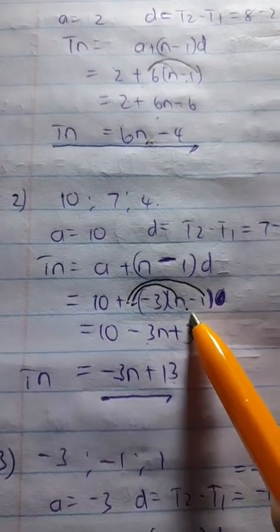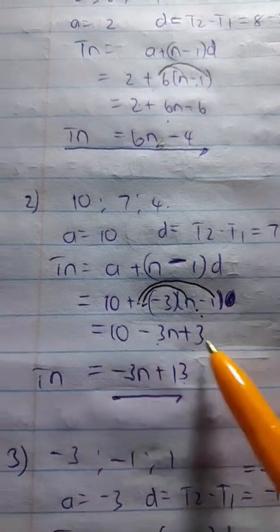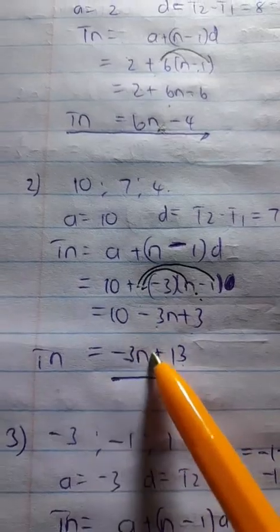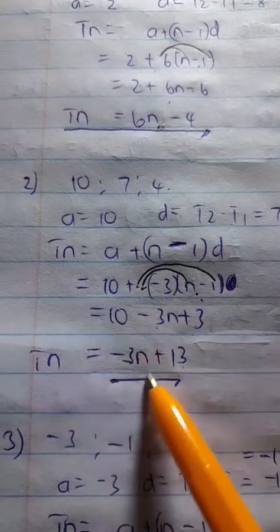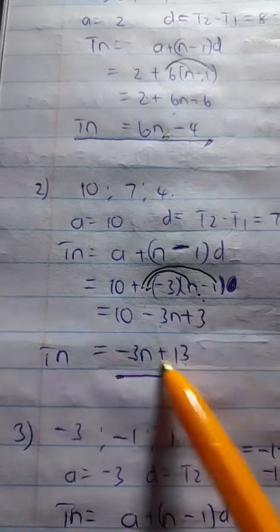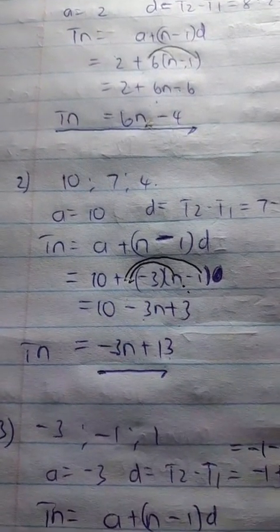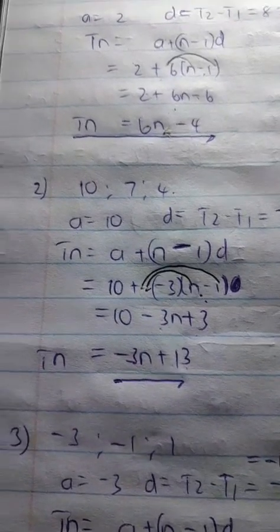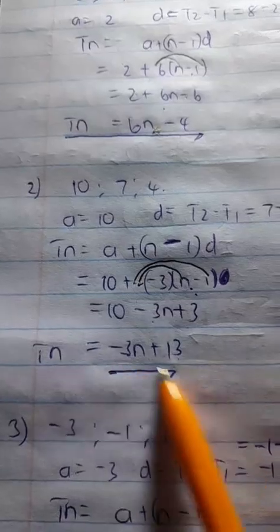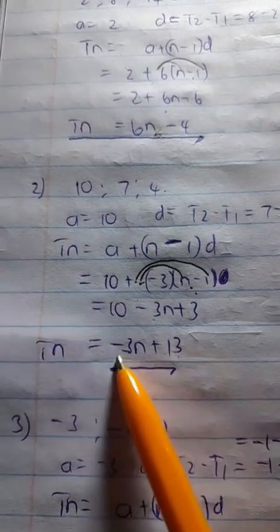Then after that, we add the like terms. So 10 plus 3 gives us 13, and then negative 3n is our first term. So we have negative 3n plus 13. That is the general term. I see Minentle says yes, which means you got it correct, and Olerato as well. And I'm sure there are others that were able to get Tn is equal to negative 3n plus 13.